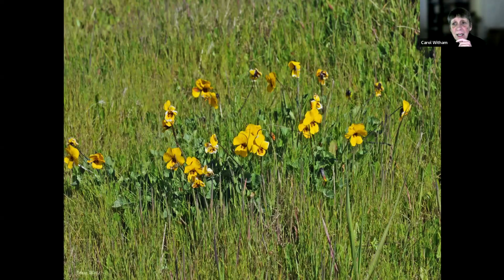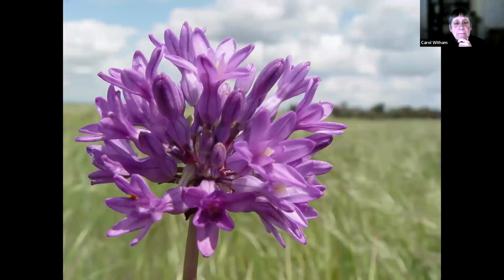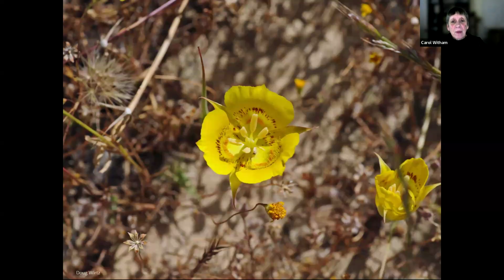California golden violet, Viola pedunculata, narrow-leaved mule's ears, Wyethia angustifolia. This is Brodiaea multiflora, and I can't think of a common name for it, but it's very pretty Brodiaea. Brodiaea coronaria, crown Brodiaea. Yellow Mariposa tulip, Calochortus luteus.